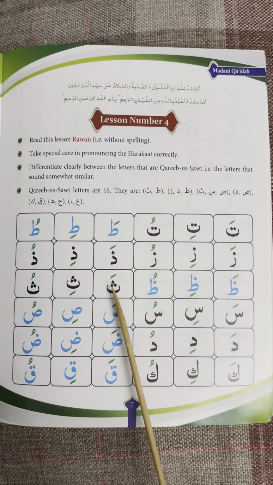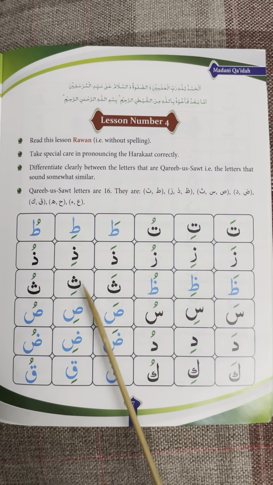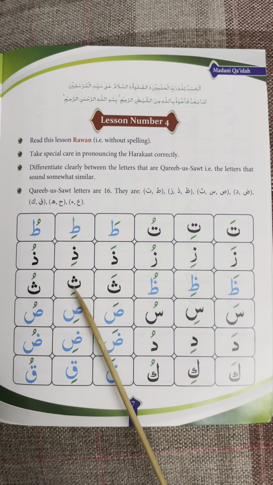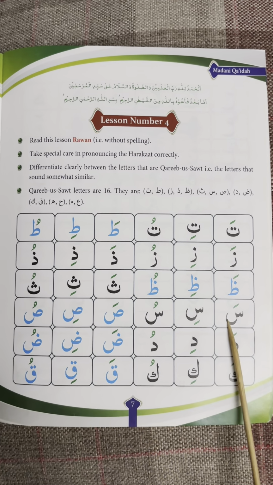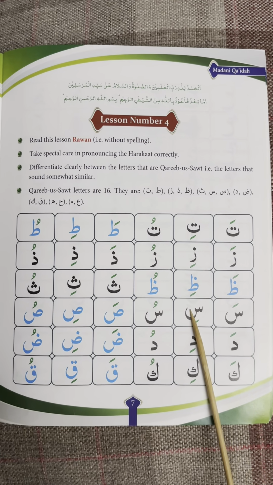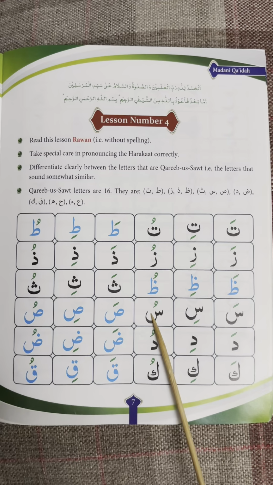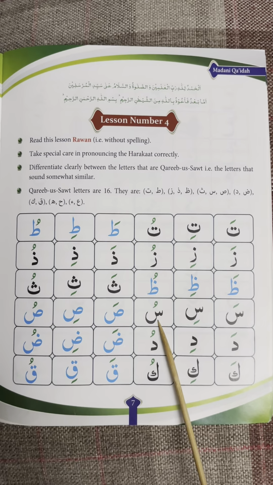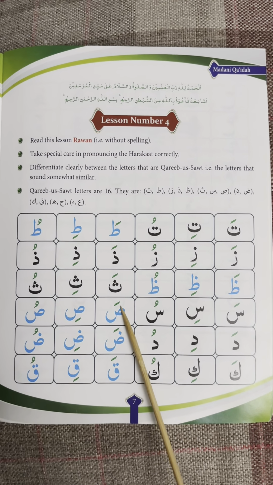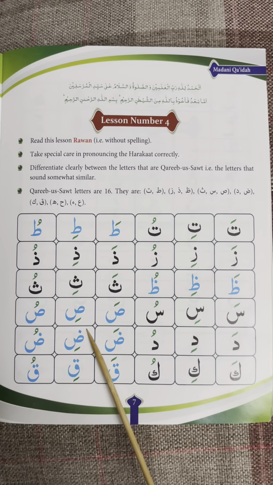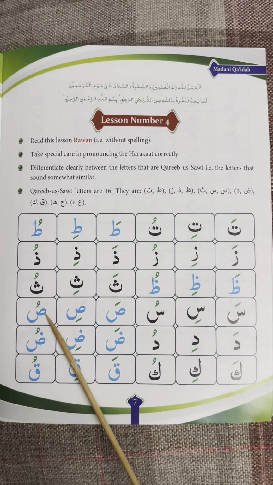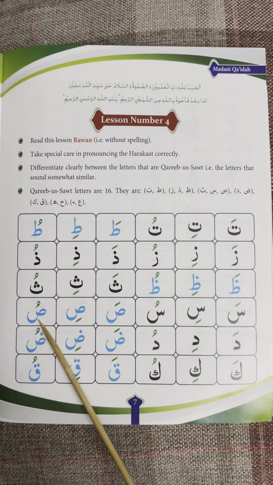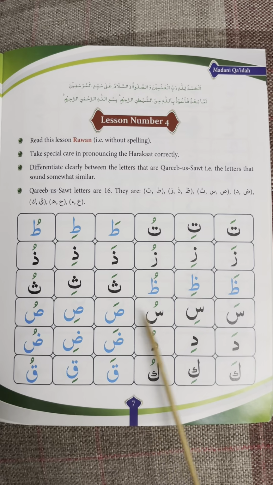So let's read. Tha zabar tha, tha zir thi, tha pesh thu. Seen zabar sa, seen zir si, seen pesh su. Sod zabar so, sod zir si, sod pesh su. Let's read together.